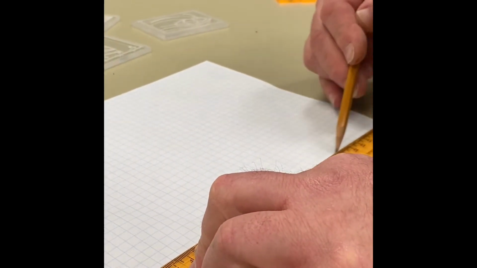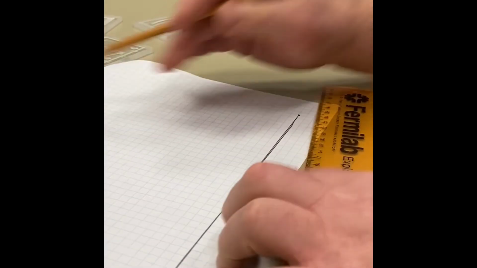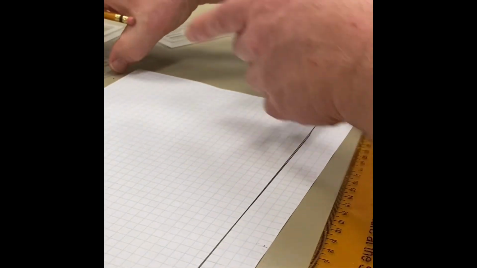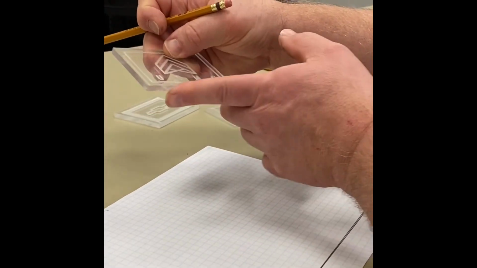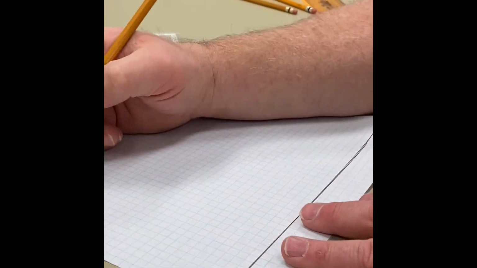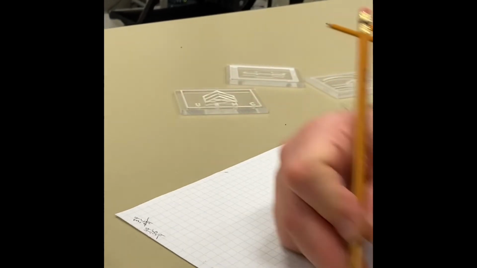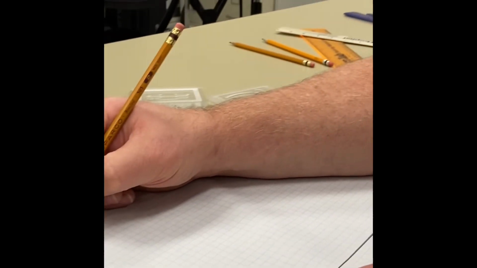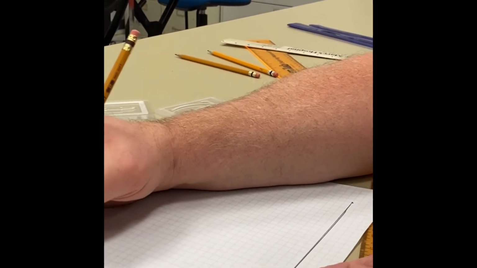Now, it's important to understand that this line that I just drew represents the edge of the part here. And I've got to go up 25. We started 4 here, and we knew that we have 5 back, so on this line I can count back 5. 1, 2, 3, 4, 5.